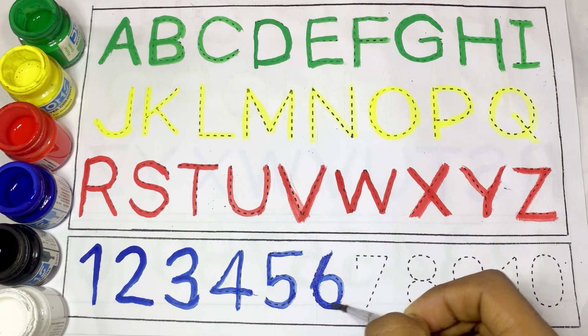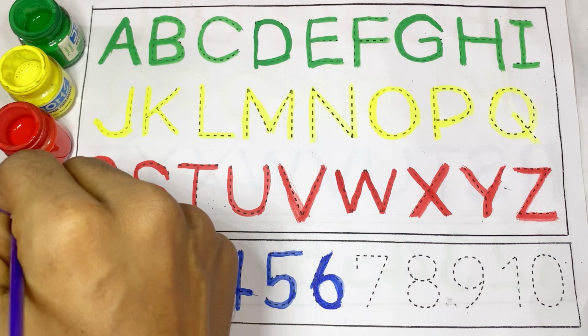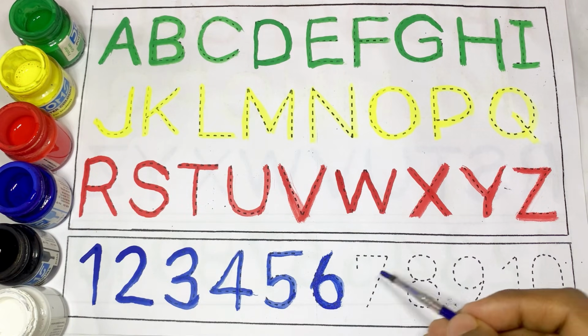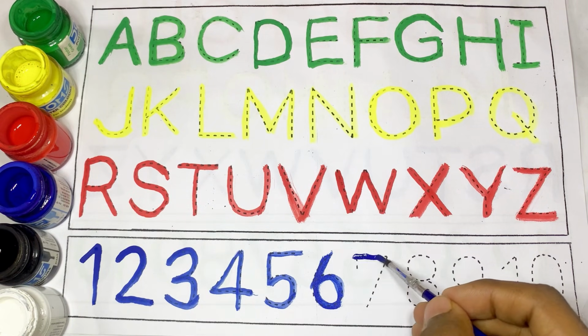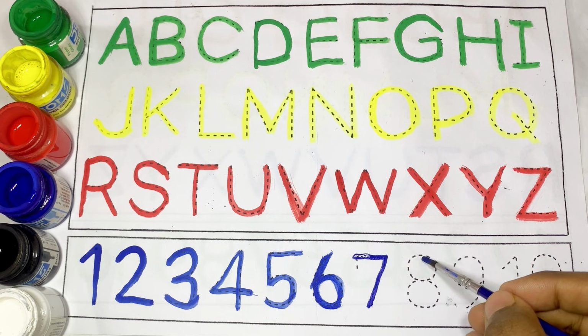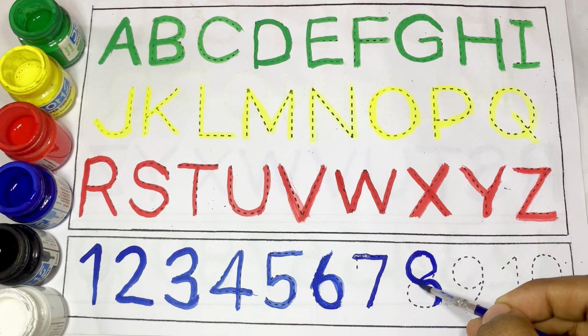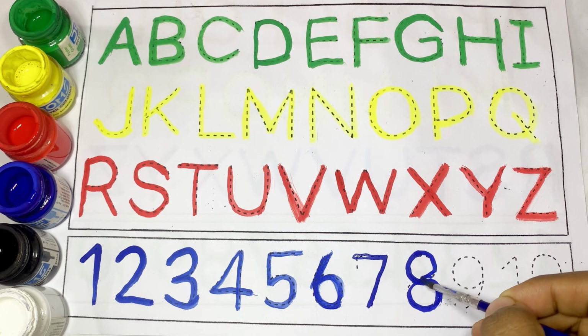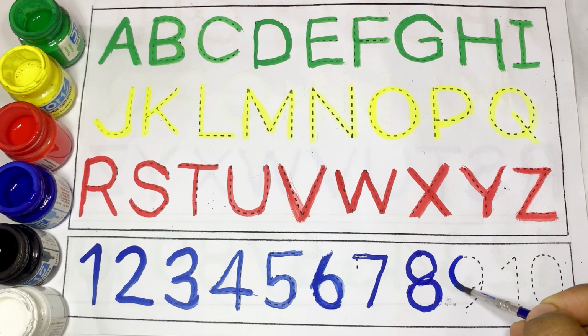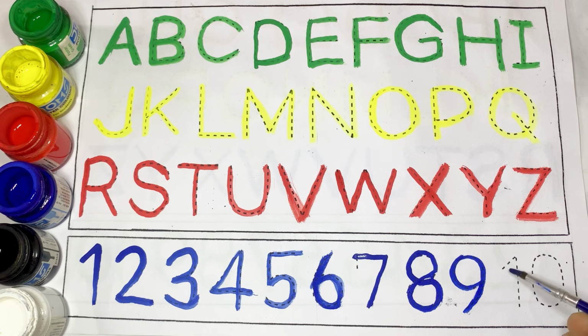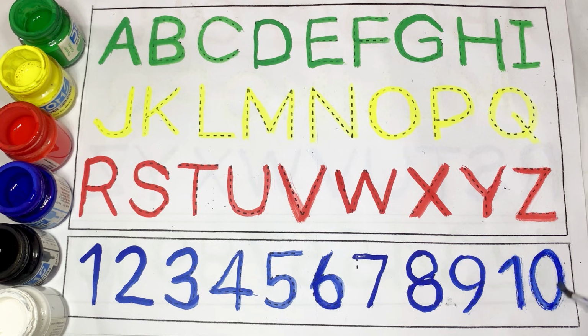The numbers of 6. Kids, again use blue color and draw 7. S E V E N, 7. 8, E I G H T, 8. 9, N I N E, 9. 10, T E N, 10. The numbers of 10.